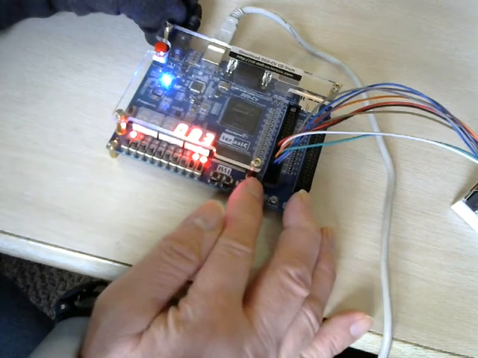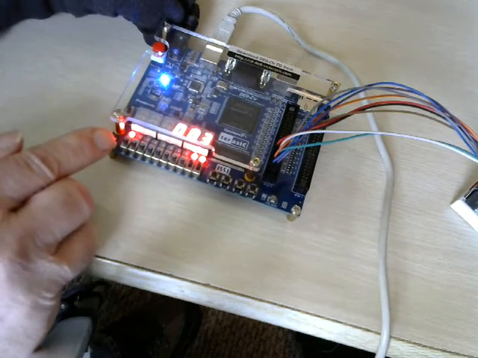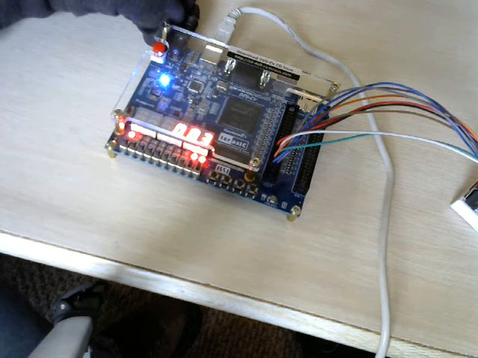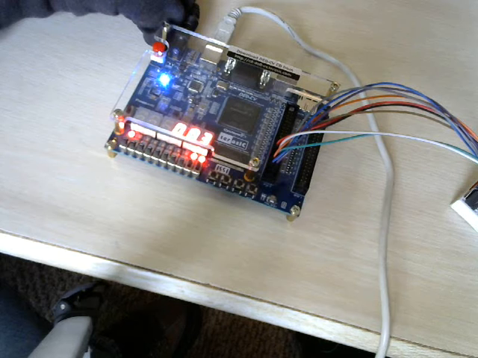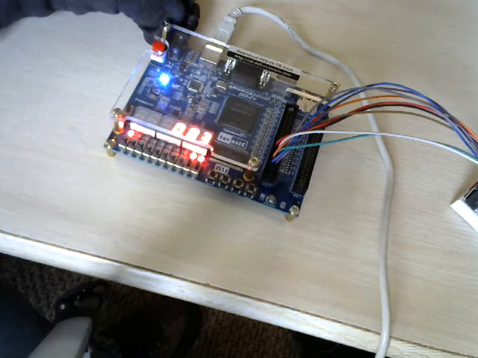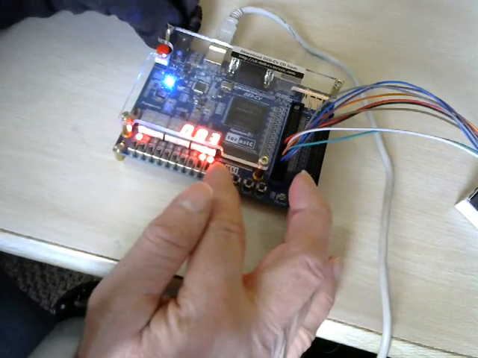There's our 3. Now you'll notice that the last LED, LED 9, lights up. That's a good thing, because that's indeed what we want to happen. We want to detect a 0, 1, 1, which is a 3, and that last LED is going to come on whenever it detects a 0, 1, 1 or a 3.